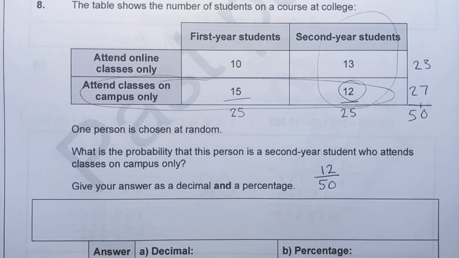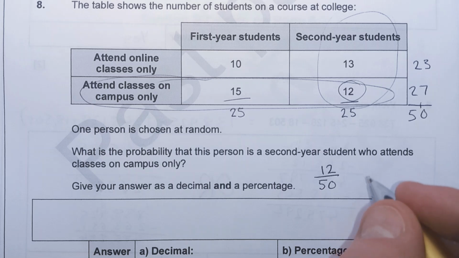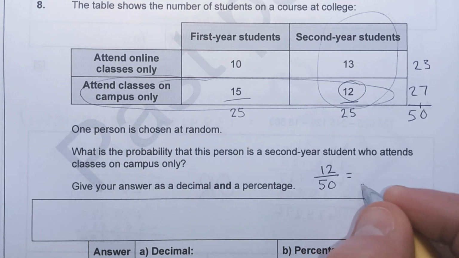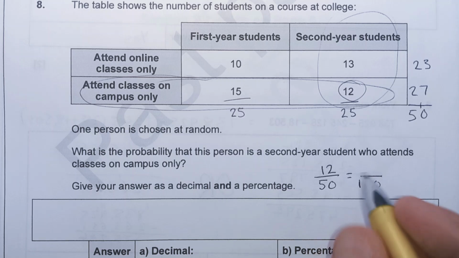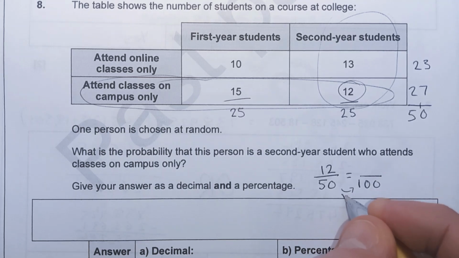I'm actually going to work out percentage first because I think that'll be easier than the decimal. Now for it to be a percentage, we want it to be out of 100, not out of 50. But I know that 50s go into 100, so we just need to double the numbers. So we're doubling the 50 to make 100.